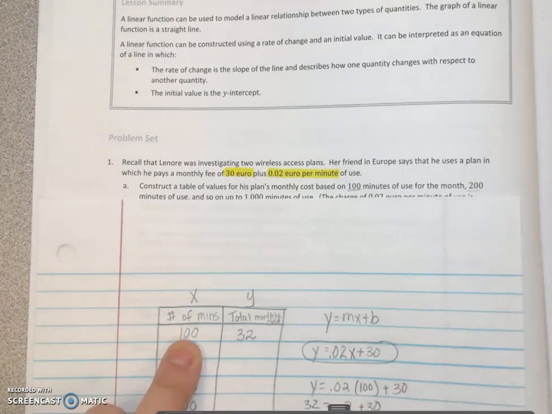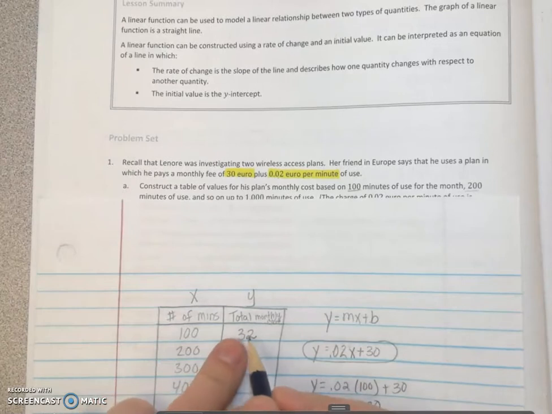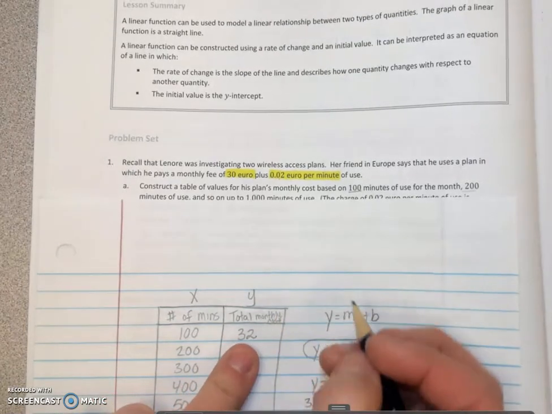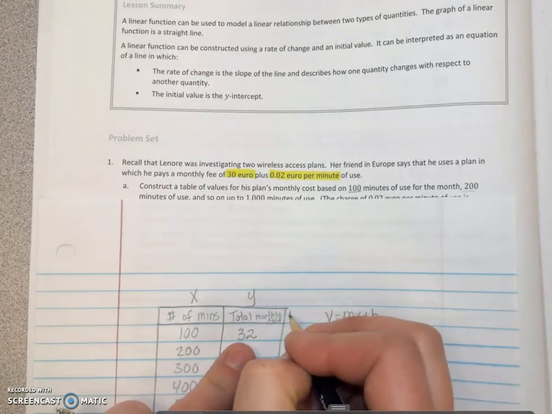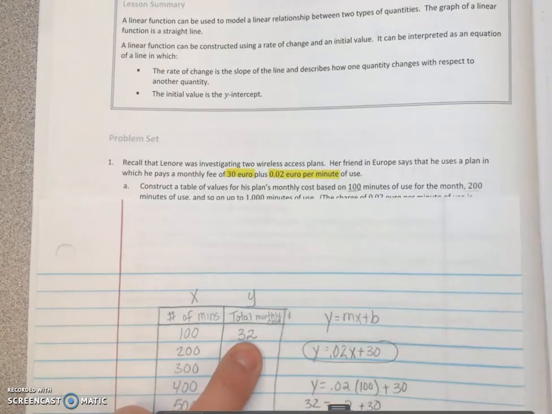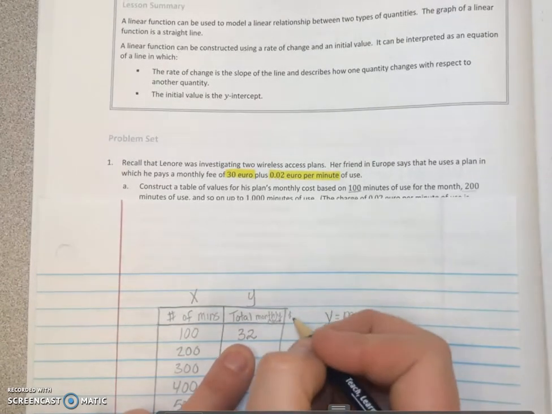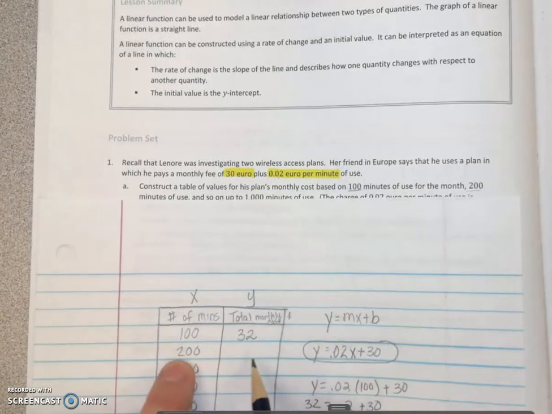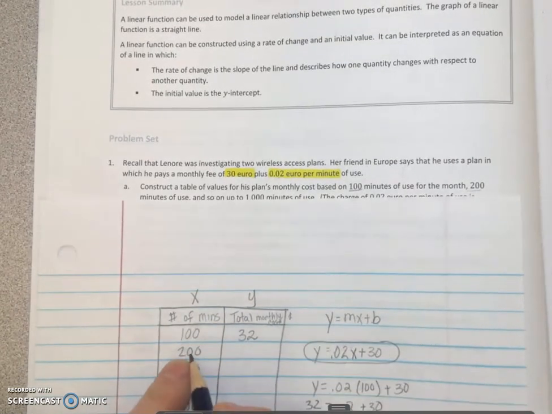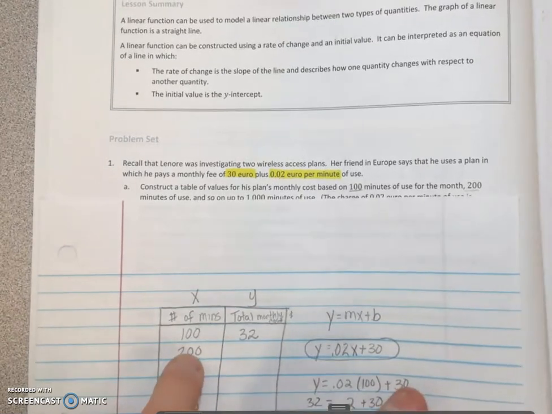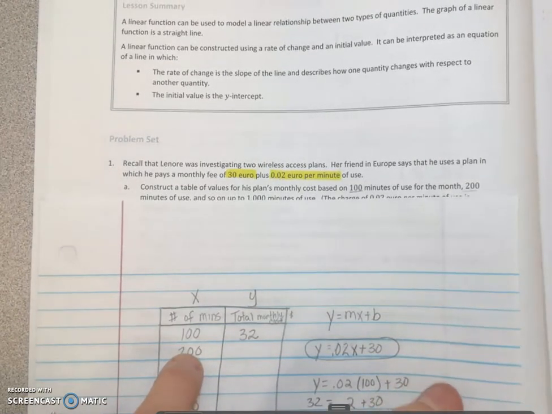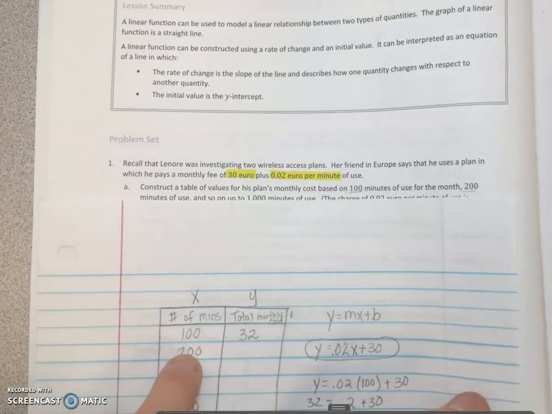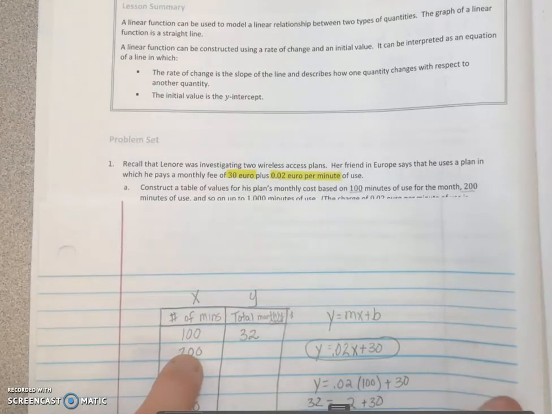Okay? And you wouldn't put a dollar sign because we're actually talking about euros, and that sign looks kind of weird. Anyways, okay. So now I need to figure out if I use the phone for 200 minutes, how much it is. So same thing. I'm going to plug in 200 for my x, my input.